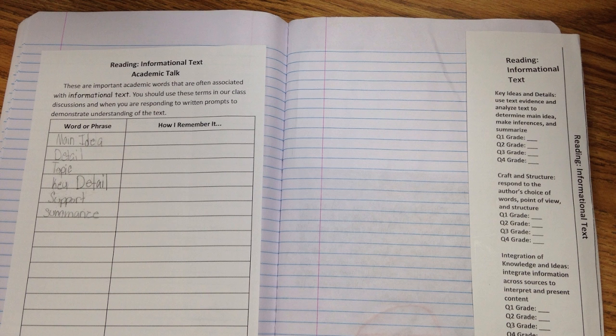The tab pages found on 10 and 11 and 40 and 41 are used to separate text types. The academic talk list are words that we are regularly using as we discuss these types of texts. The tabs will be used for students to record their quarter grades.